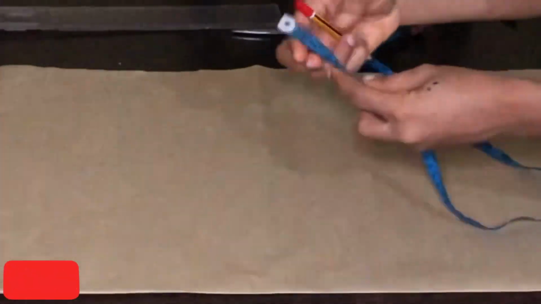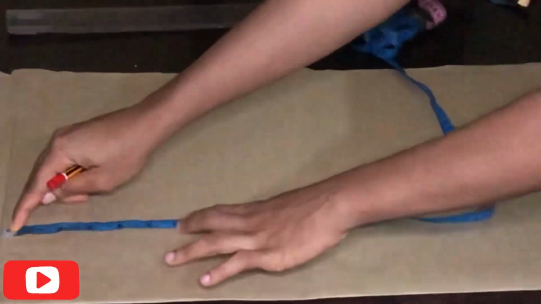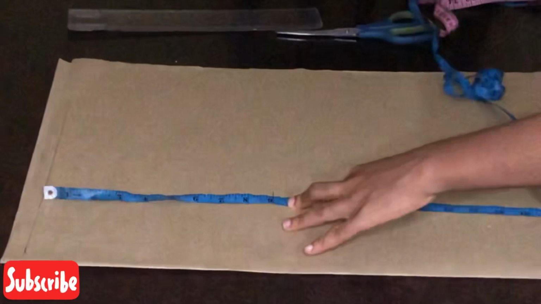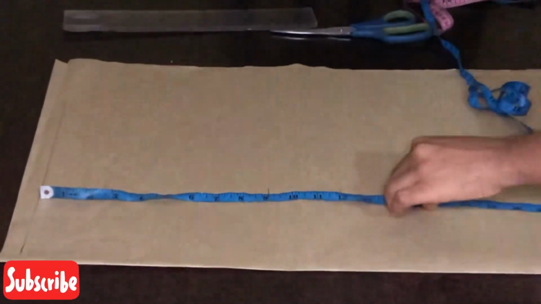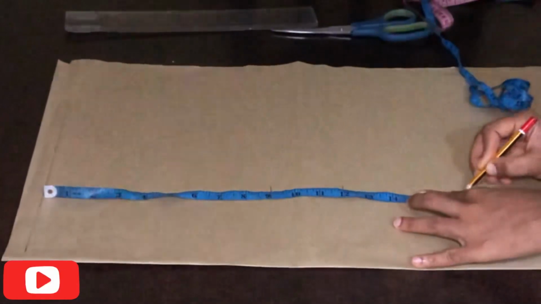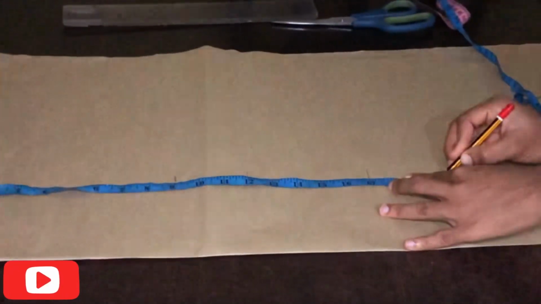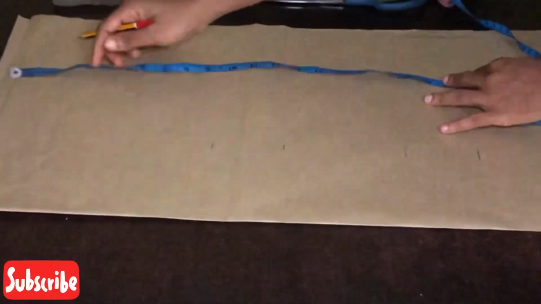After drawing out the straight line, the next thing I'm going to do is to place my tape and mark shoulder to bust, mark shoulder to under bust. Then I'll mark shoulder to navel or shoulder to waist. Then I'm also going to mark the top length or the half length wherever it's going to stop.